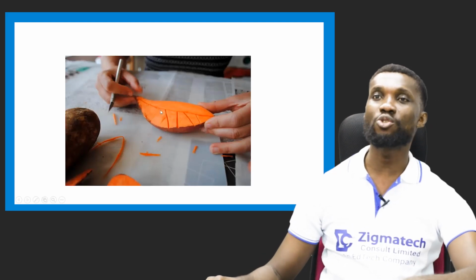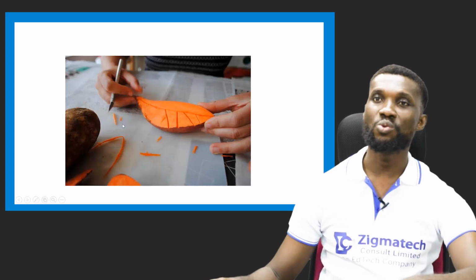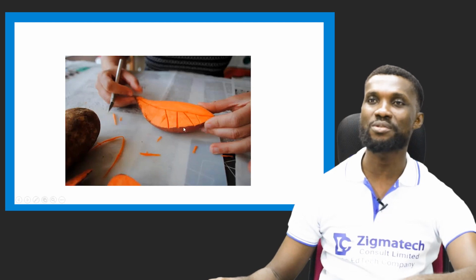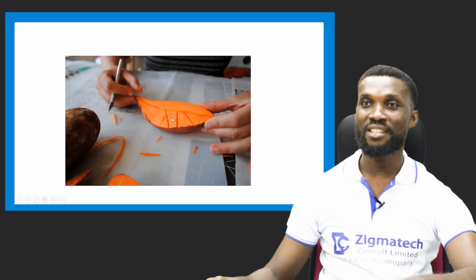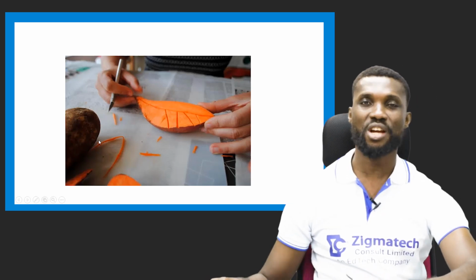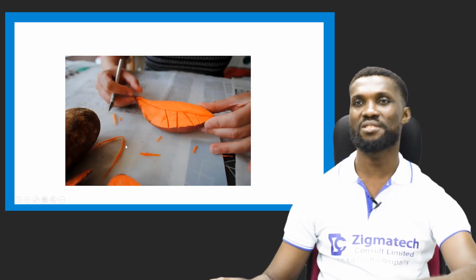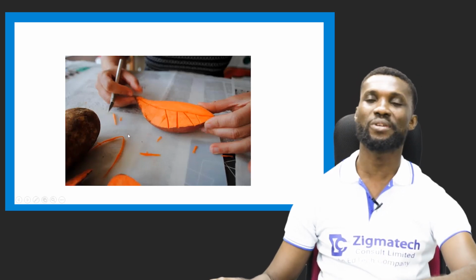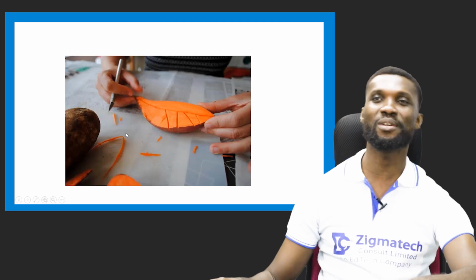So this is the picture of exactly what we're trying to show you. You see how he's taking his time to cut out the leaf design in the yam. You see how he's chopping it off. Quite interesting. I wish you can just try this at home. You can use anything of your choice. So make sure you get this and then you print. Show it to anybody around you.